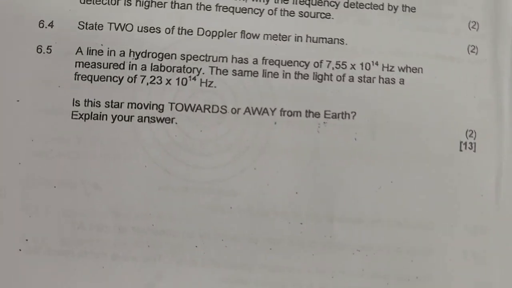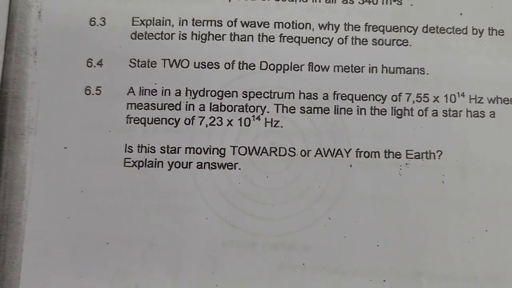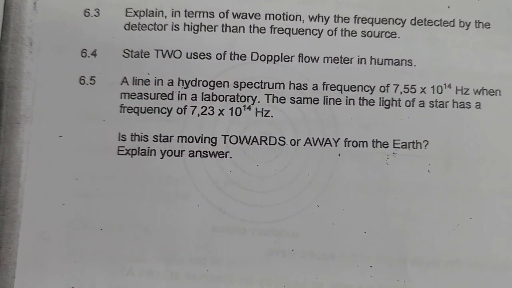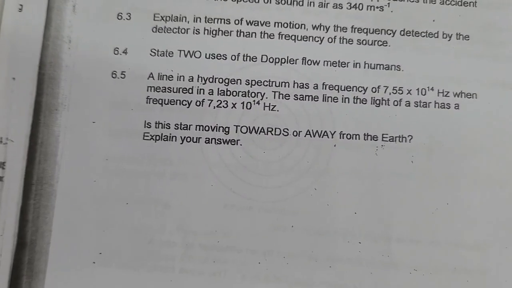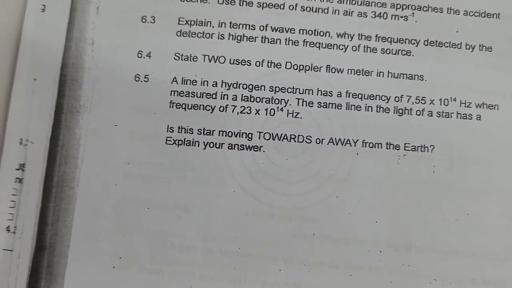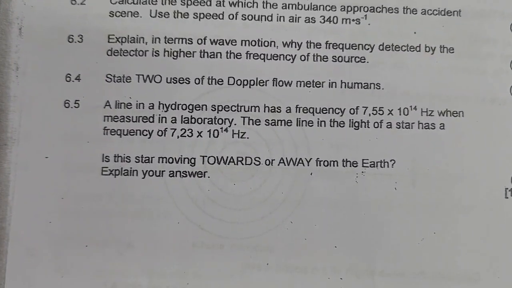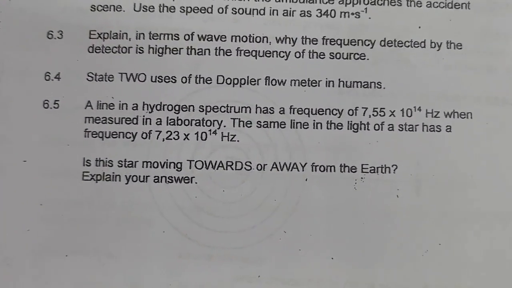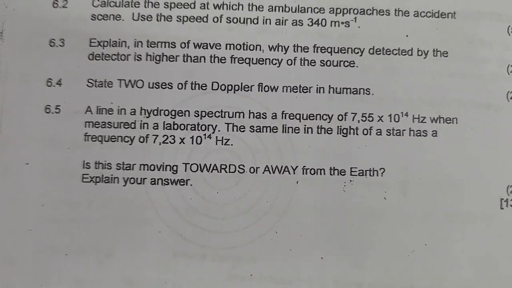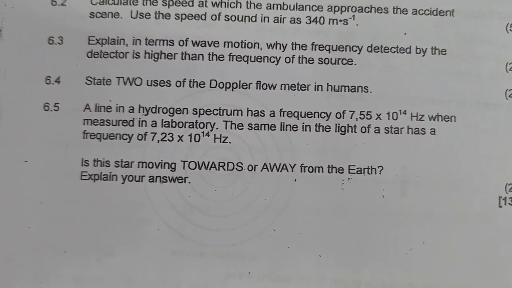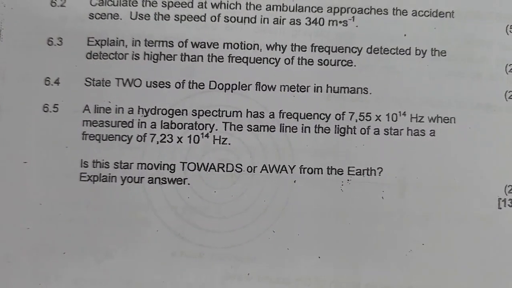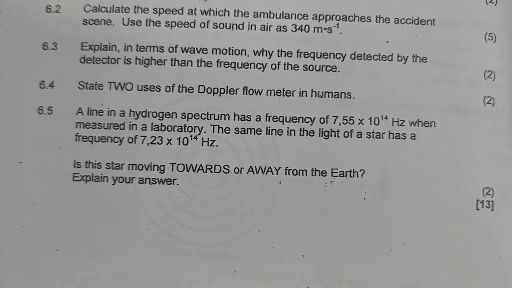Now the next question, which is 6.3. Explain in terms of wave motion why the frequency detected by the detector is higher than the frequency of the source.